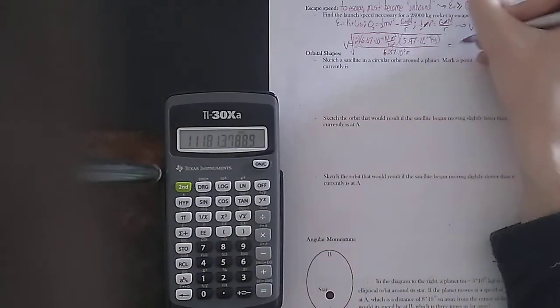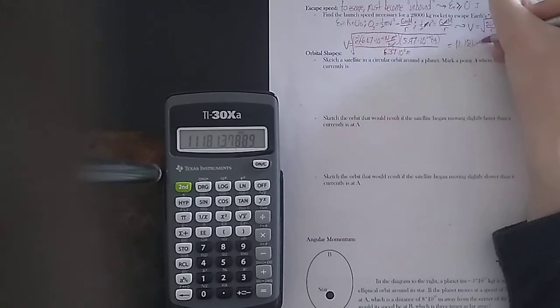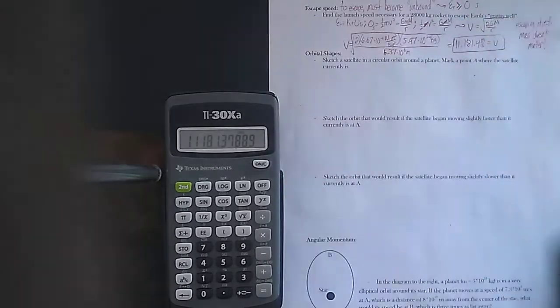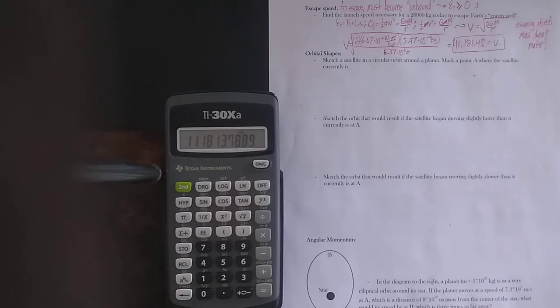We get that Earth's escape speed is 11,181.4 meters per second. For an object to escape Earth's gravitational pull, to not be in orbit around Earth once it leaves, it has to be traveling that fast when it leaves the surface. Obviously, you can build up speed after that, but the escape speed will be a little bit less. The escape speed from Earth's surface is this high. Kind of an interesting concept.